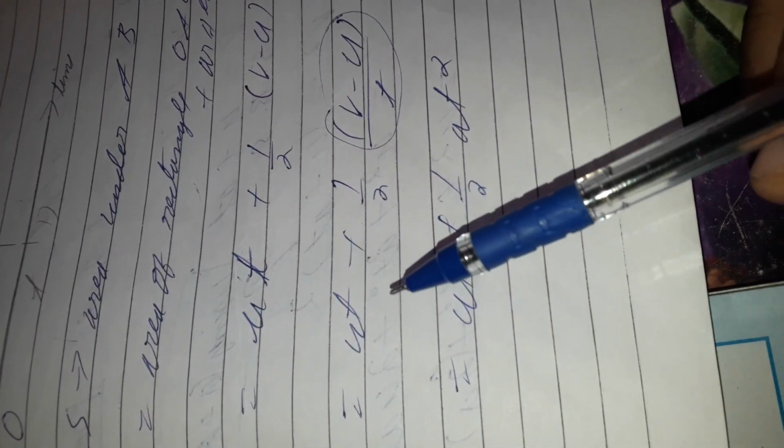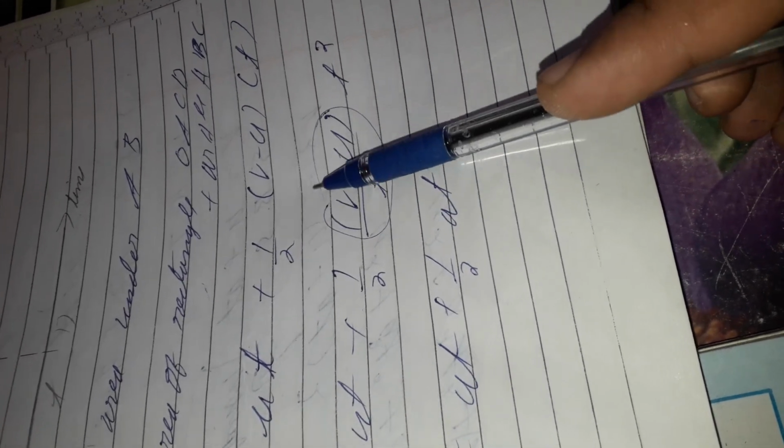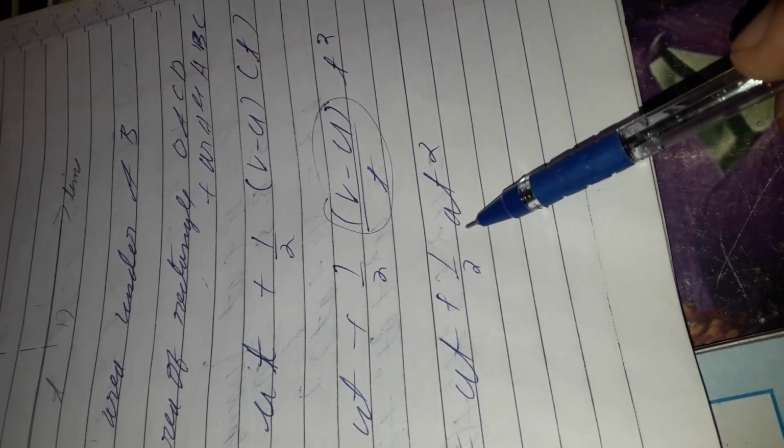The next step is a magical step, friends. In ut plus half (V minus U), we multiply and divide by T. So we get ut plus half (V minus U)/T into T square. Can you identify this thing? (V minus U)/T is nothing but the acceleration.